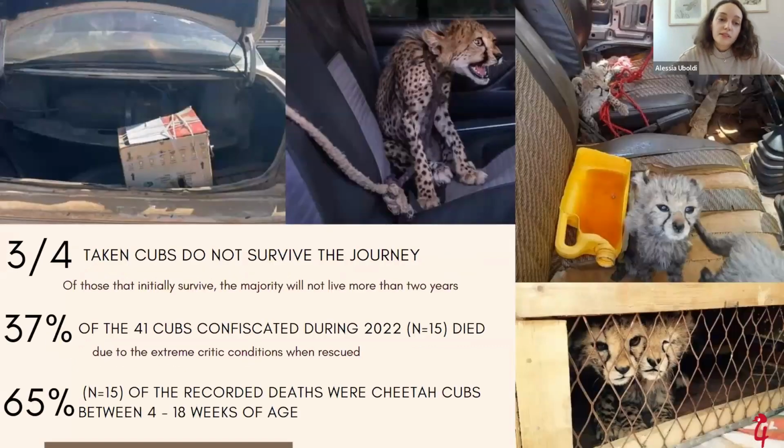And a bit of numbers about the illegal trade. When we think about the illegal trade, we also have to be aware that not only are these cubs taken away from the wild, but the major part of these cubs will die. It's believed that 3 out of 4 cubs die during the long journey, and the few cubs that finally arrive at the destination country usually do not live more than 2 years. In fact, the conditions in which these cubs are taken and transported are really harsh. They are mostly closed in boxes or tied together with ropes, as you can see from these pictures. They don't receive proper nutrition.